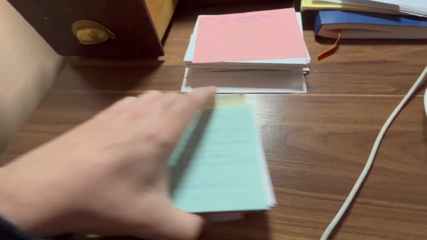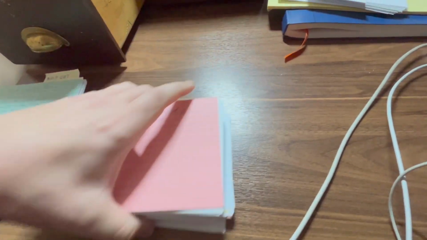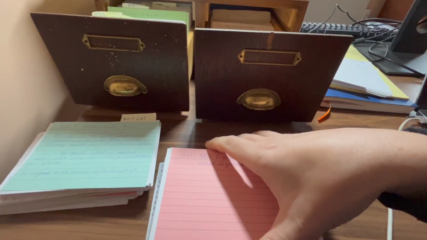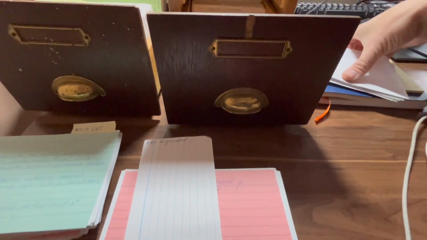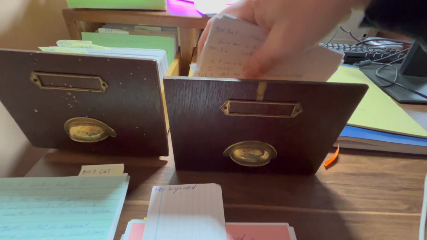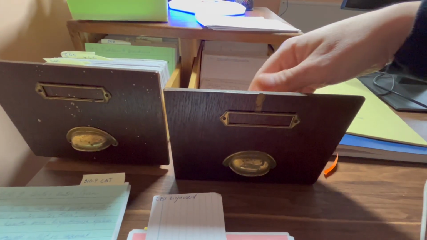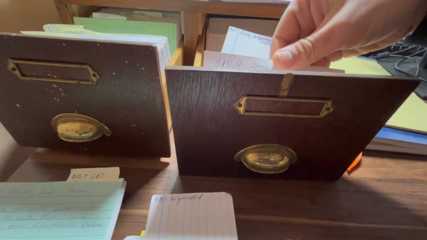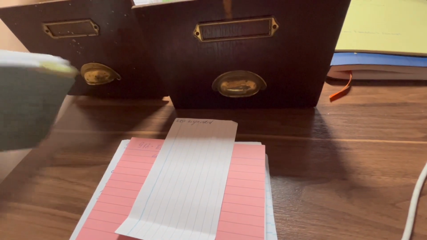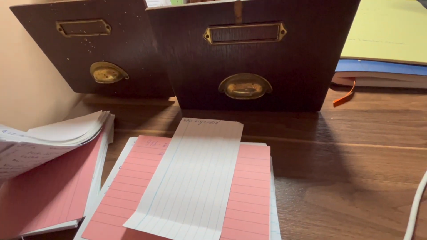Okay, let me put things back as they were, otherwise there will be a mess. Okay, so it's like this. Well, let's forget about it, I will do it later.